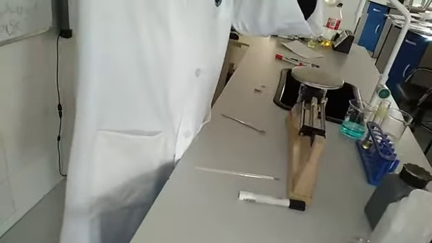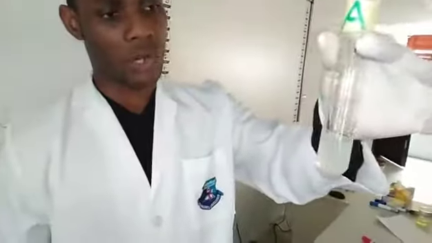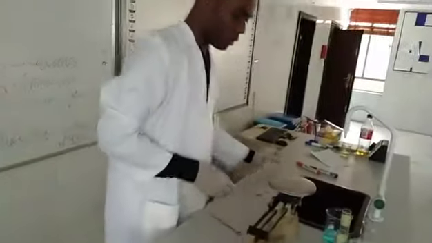Now we've labeled this test tube A, containing the protein, the egg white. So you can see the color is kind of colorless. Okay, so we'll see what will happen when we add the solutions to it.